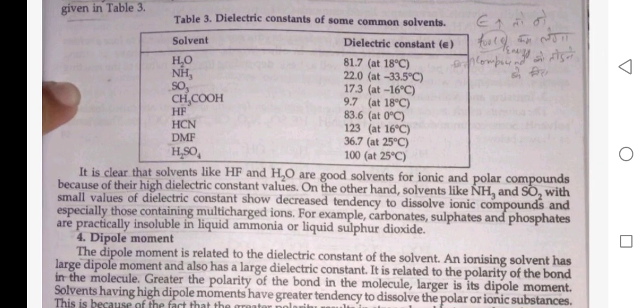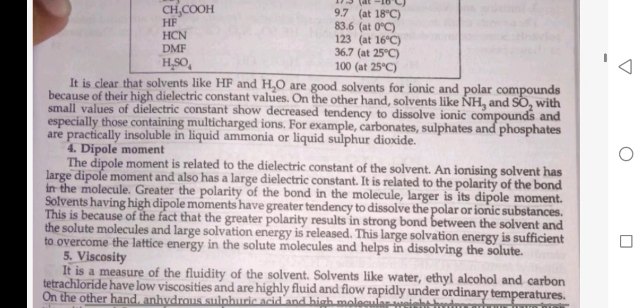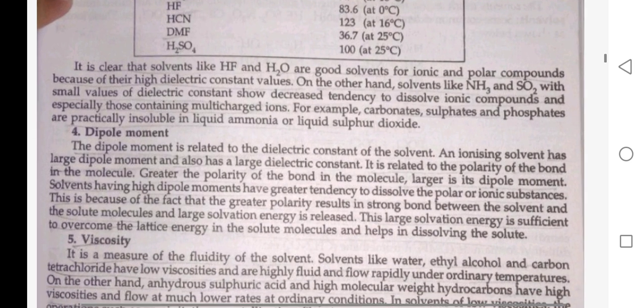Solvent SO2 has a dielectric constant of 18.7 at 18 degrees Celsius, NH3 ammonia has 22.0, and sulfur trioxide has 17.3, etc. It is clear that solvents like HF and H2O are good solvents for ionic and polar compounds because of their high dielectric constant values.